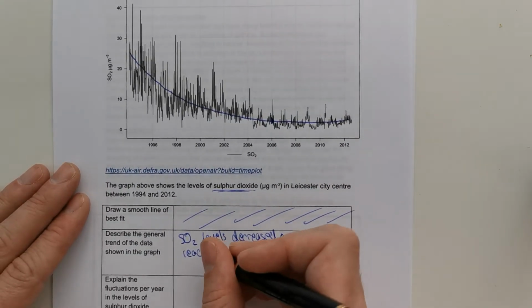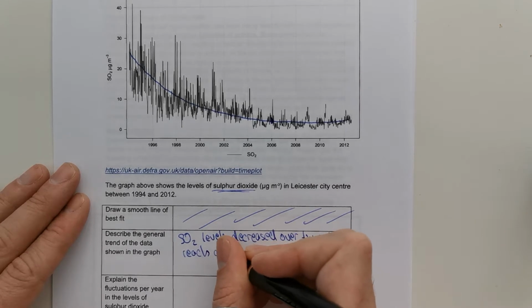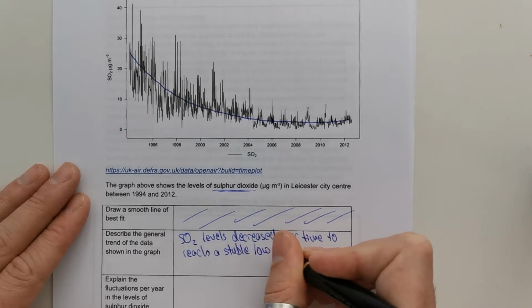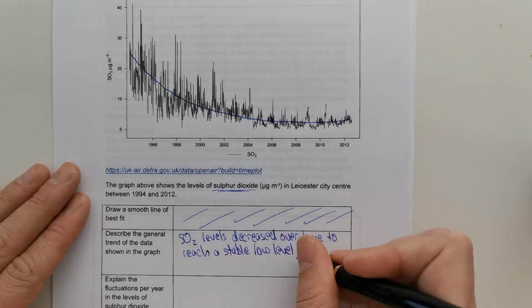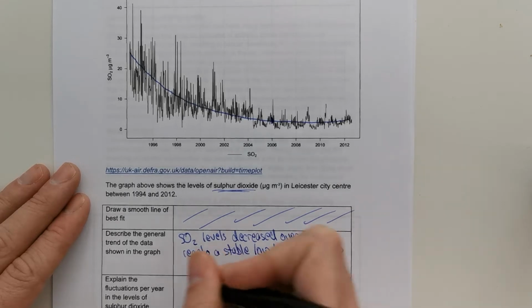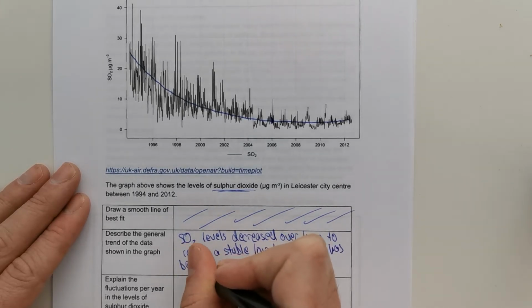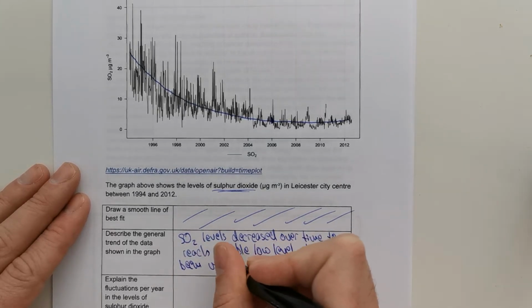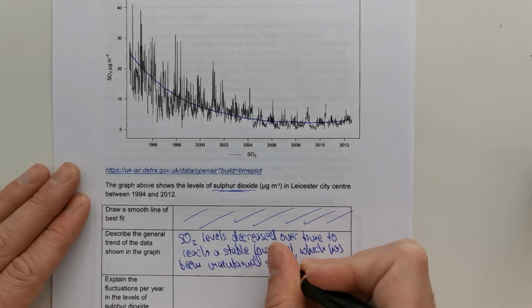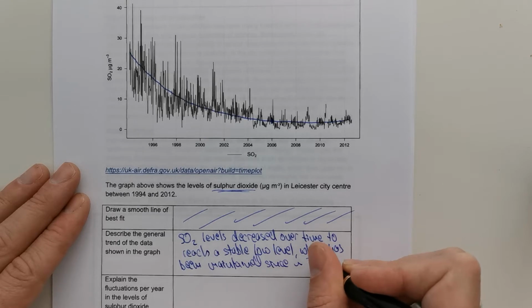So reached over time to reach a stable, low level, which has been maintained since around 2006.